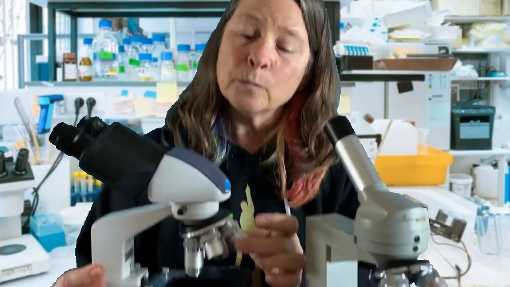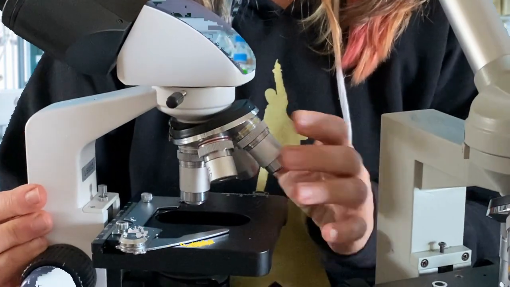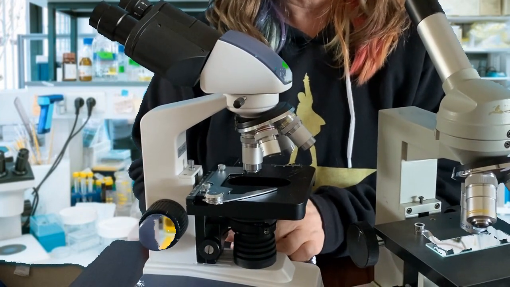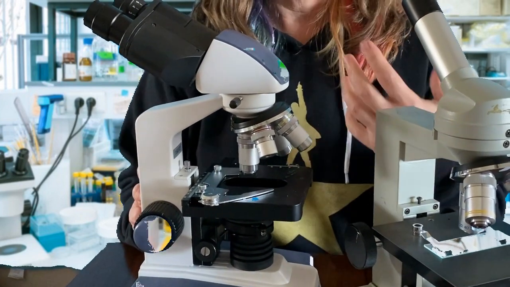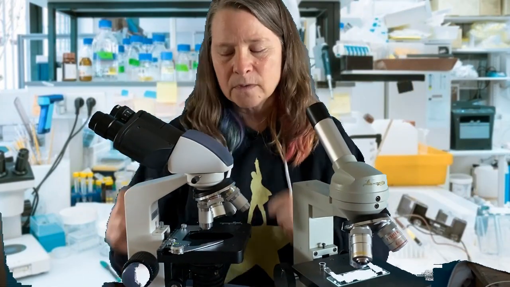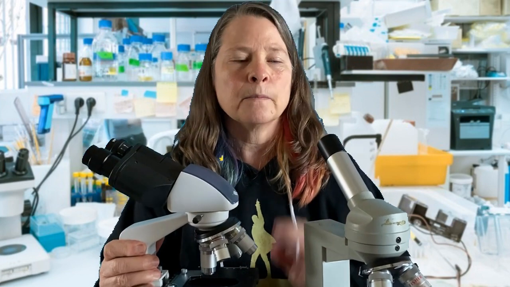You can see that it has 4 objective lenses. It has this fancy thing so I can move the stage back and forth, side to side, when we're looking at things, so that I don't have to move the slide around back and forth and stuff. So anyway, a little more fancy. This one works well enough though. Good?